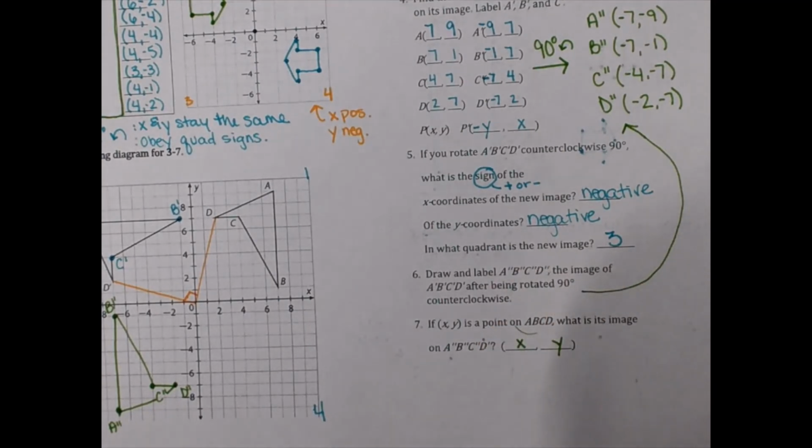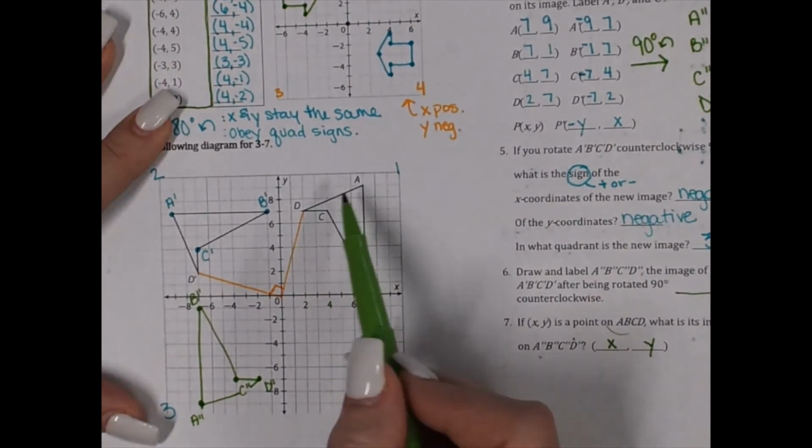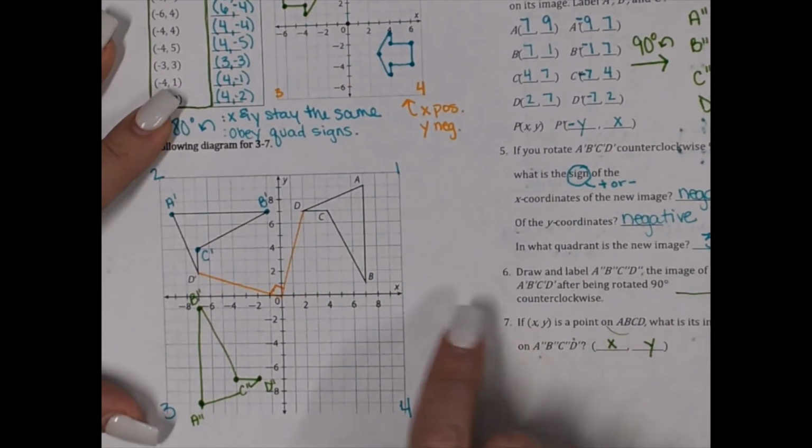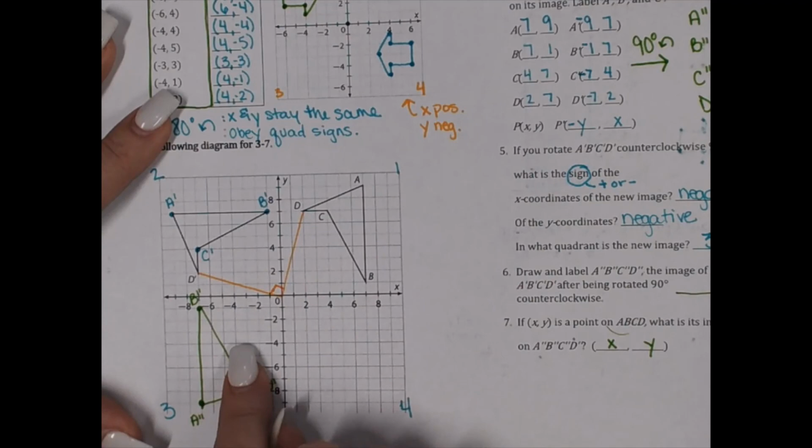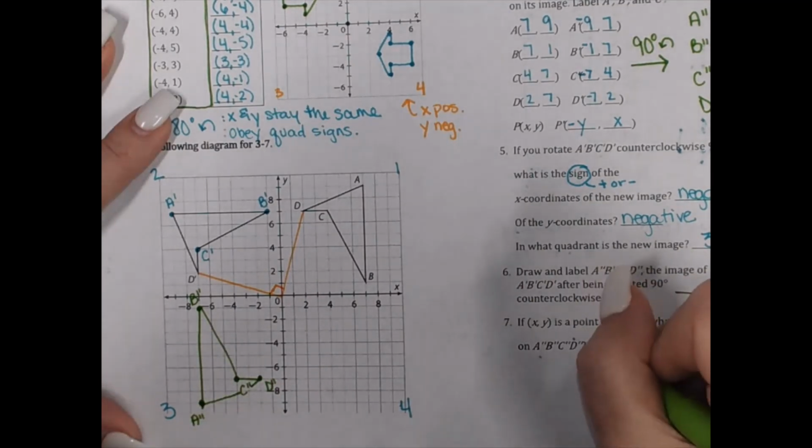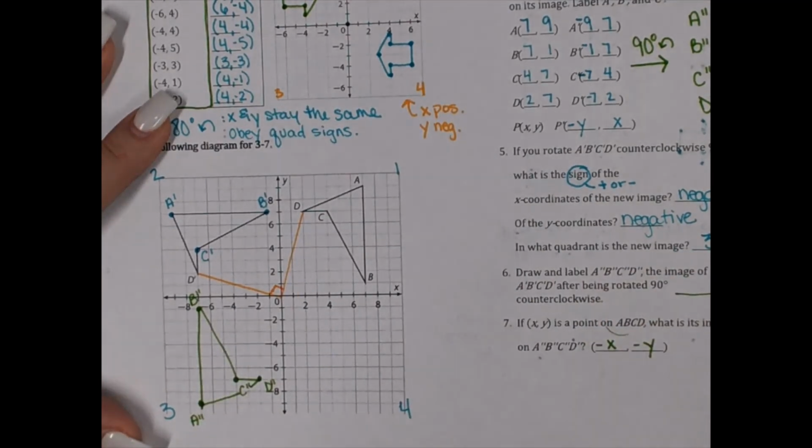And then we're just obeying this quadrant sign. So in this quadrant, the X and the Y were both positive. In this quadrant, they're both negative. So we go ahead and put that on there like that.